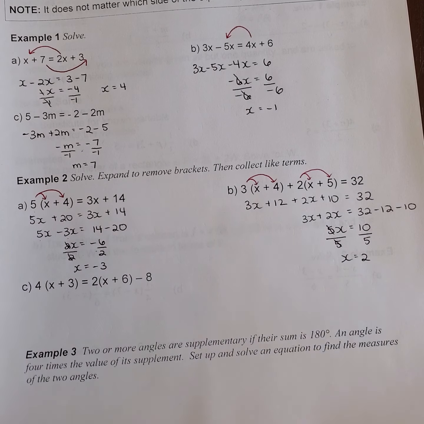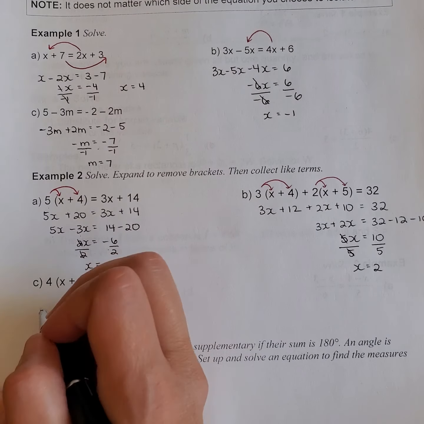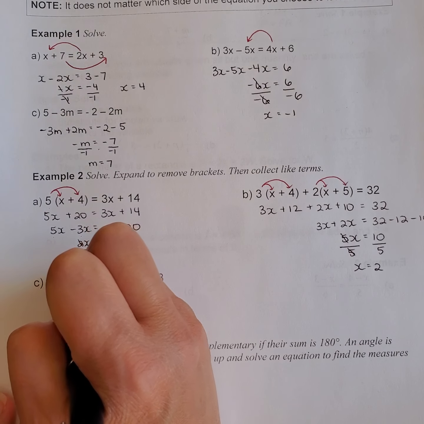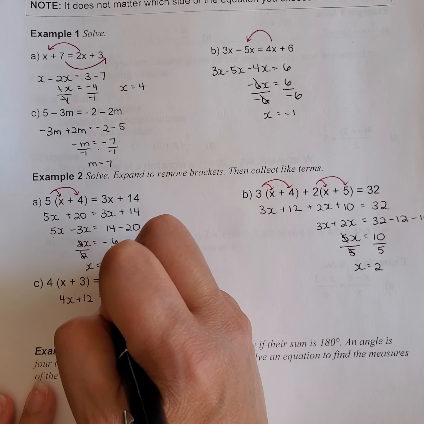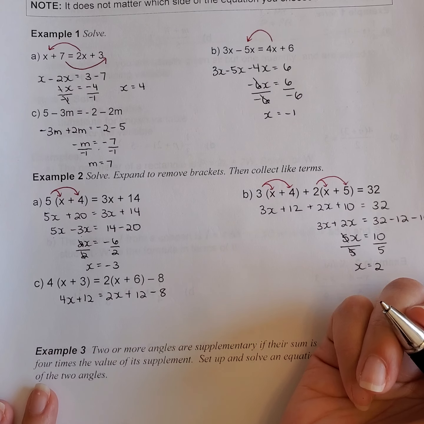All right, last example for 2. So again, if you want to try it on your own, press pause. If not, just work with me here. So I'm distributing the 4. So on my left side, I get 4x plus 12. On my other side, I get 2x plus 12, take away 8.